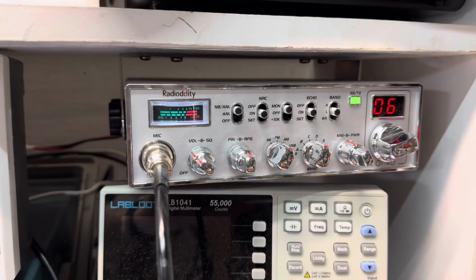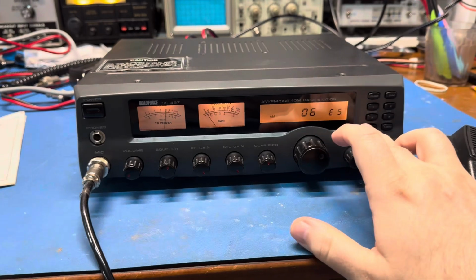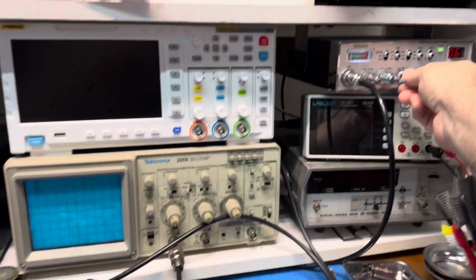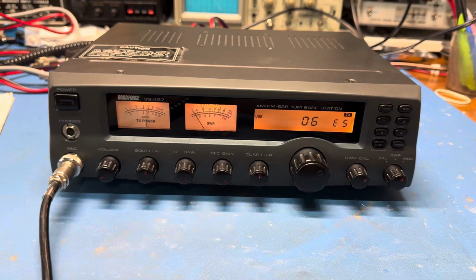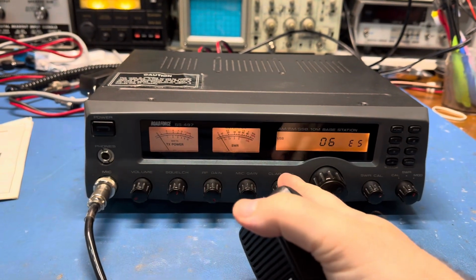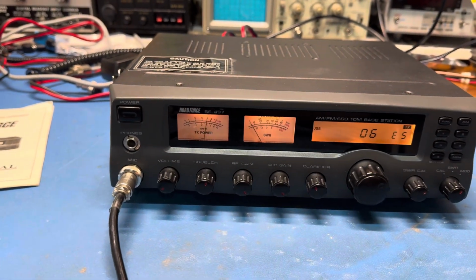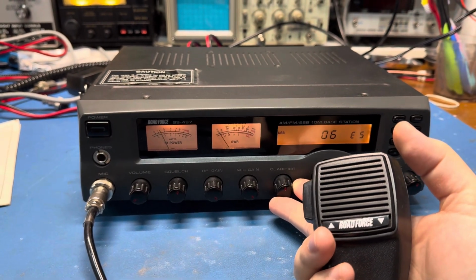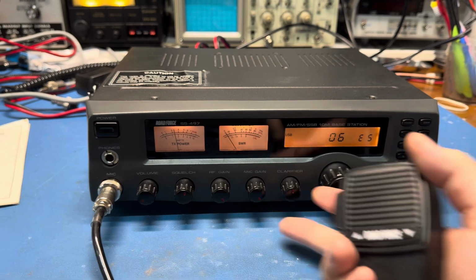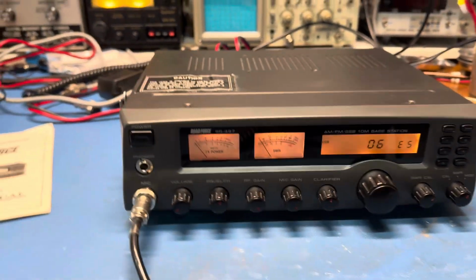But they do sound all right. Audio, 1, 2, 3, audio. I did unlock the clarifier on this one. So let's take it to upper sideband. Audio, 1, 2, 3. I adjust the clarifier. Audio, 1, 2, 3. Send it back up again. Audio.